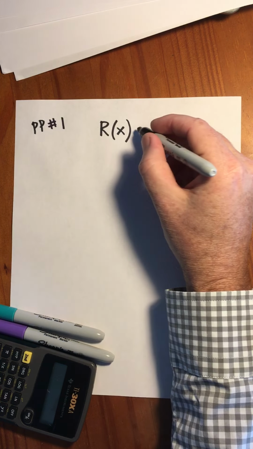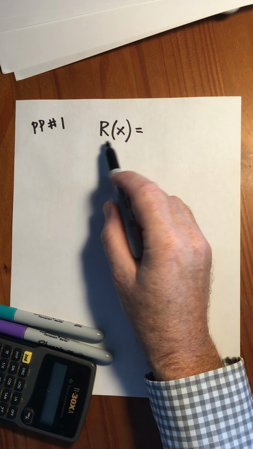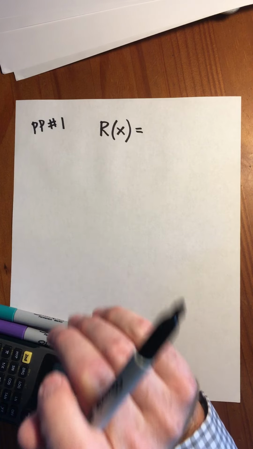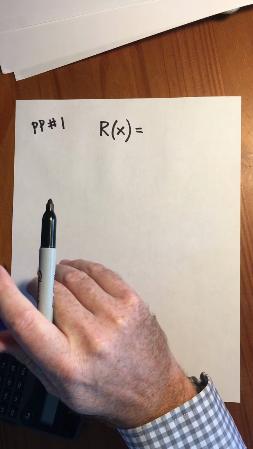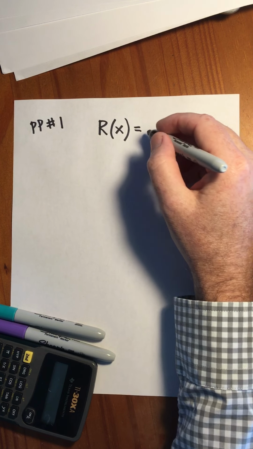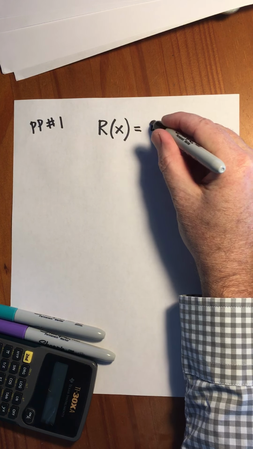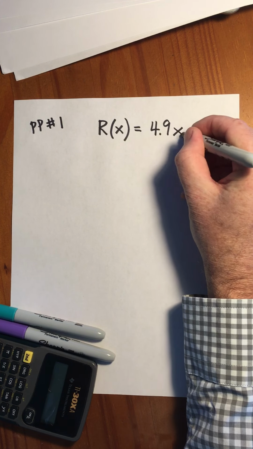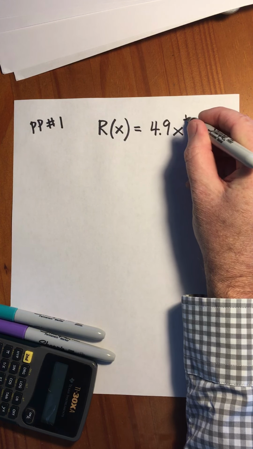And the revenue here is just telling me how much revenue is generated by investing this capital in the firm. The function that's given in the notes is that r is 4.9 times x to the power 1/2, or 0.5.